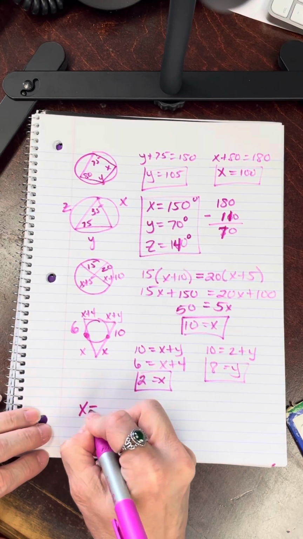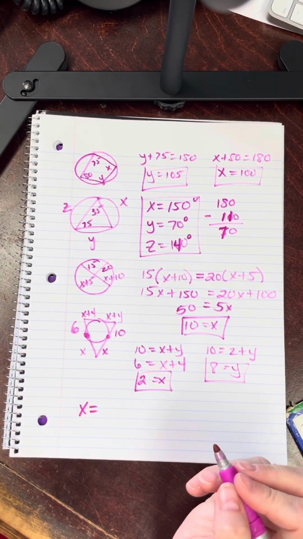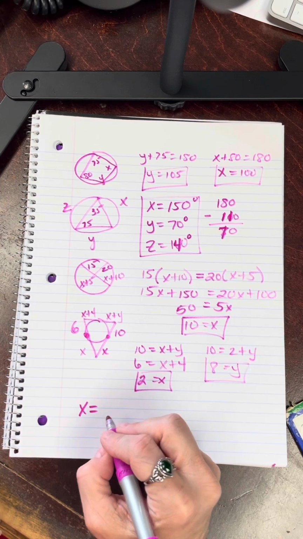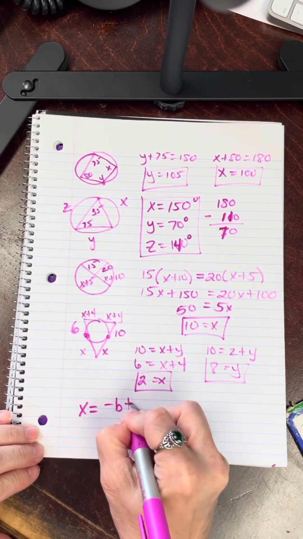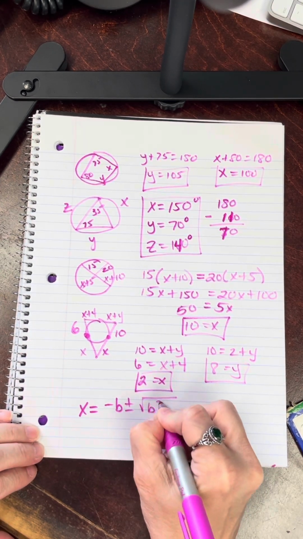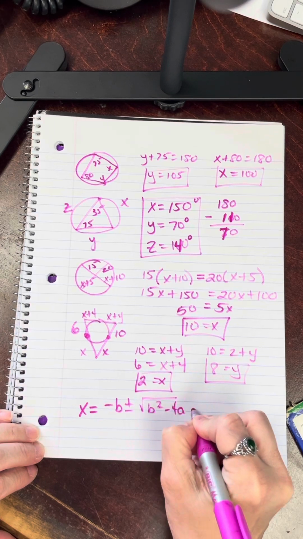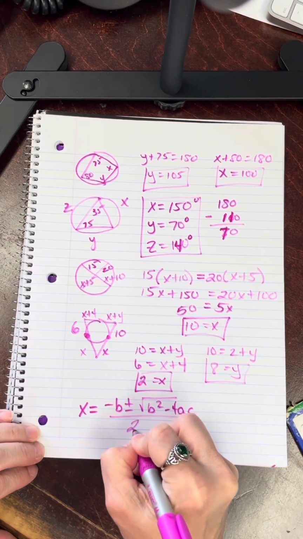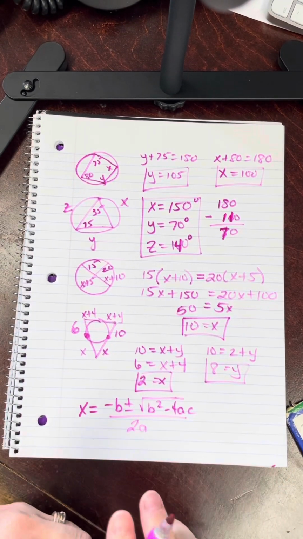And you will definitely memorize it because you will hear it many, many, many times. So it says negative b plus or minus the square root of b squared minus 4ac all over 2a. That is the quadratic formula.